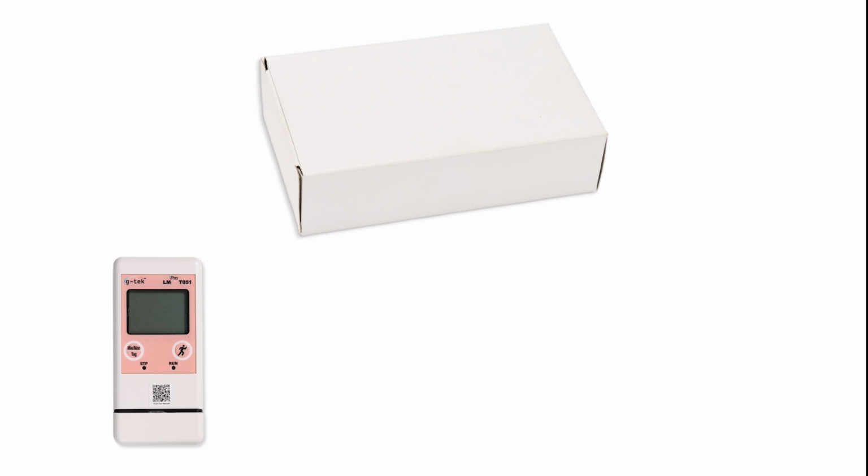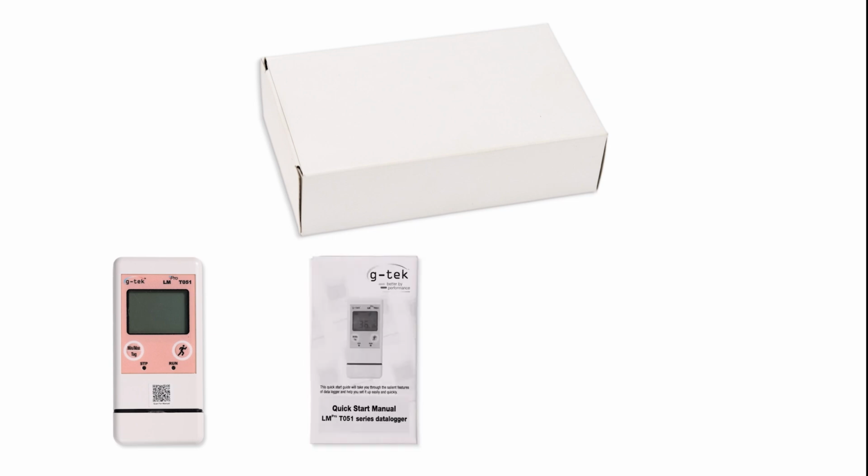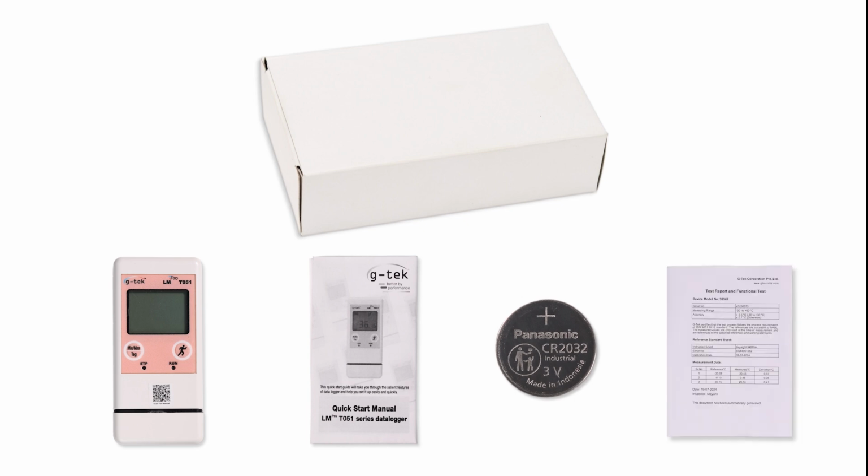Unboxing. You will receive the device, along with a multi-language quick start guide, battery, and device calibration certificate.